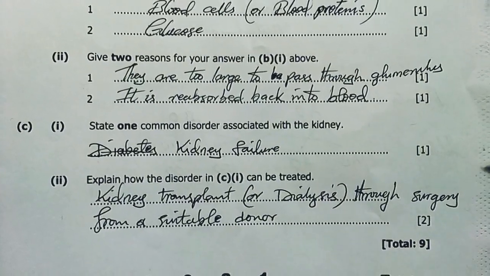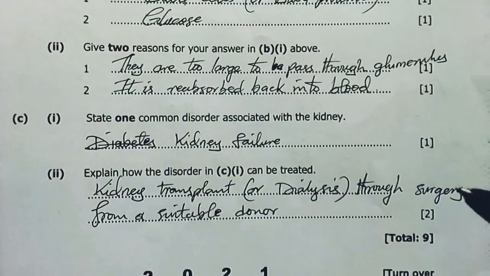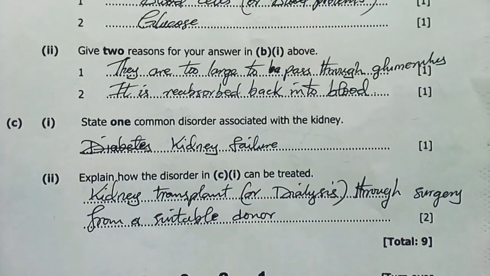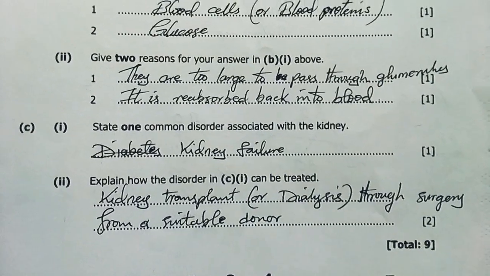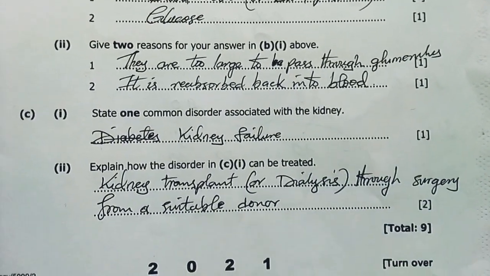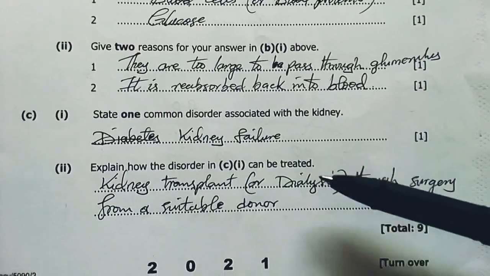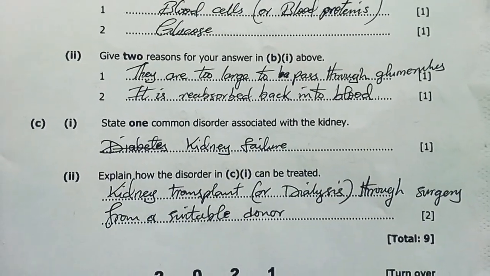So there are many ways in which kidney failure can happen. But the one permanent solution, or treatment, is kidney transplant through surgery from a suitable donor. And I think they will give us marks, like 3 marks here. So we would have scored our 9 marks from that question.